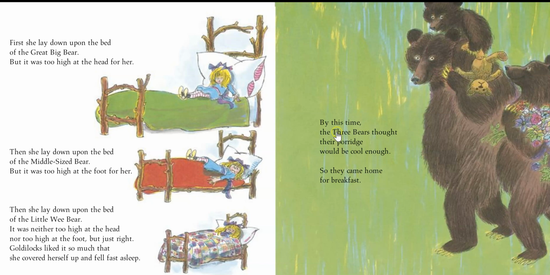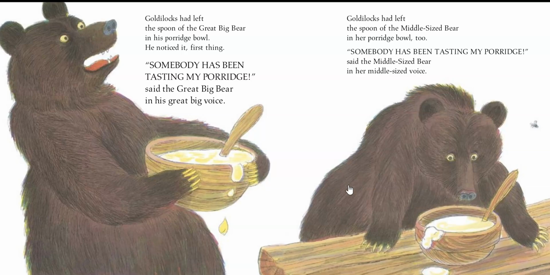By this time, the 3 bears thought that their porridge would be cool enough, so they came home for breakfast. Goldilocks had left the spoon of the great big bear in his porridge bowl. He noticed it first thing. "Somebody has been tasting my porridge," said the great big bear in his great big voice. Goldilocks had left the spoon of the middle-sized bear in her porridge too. "Somebody has been tasting my porridge," said the middle-sized bear in her middle-sized voice.